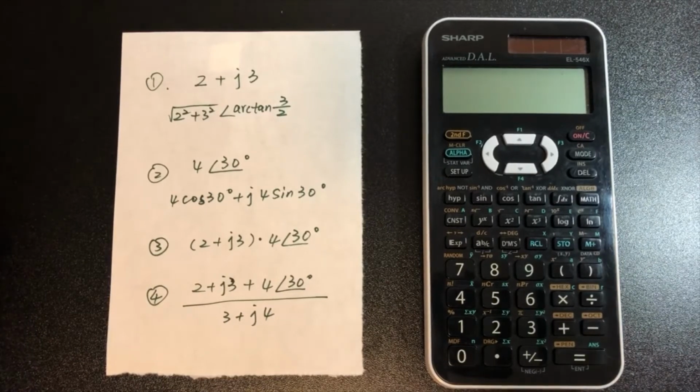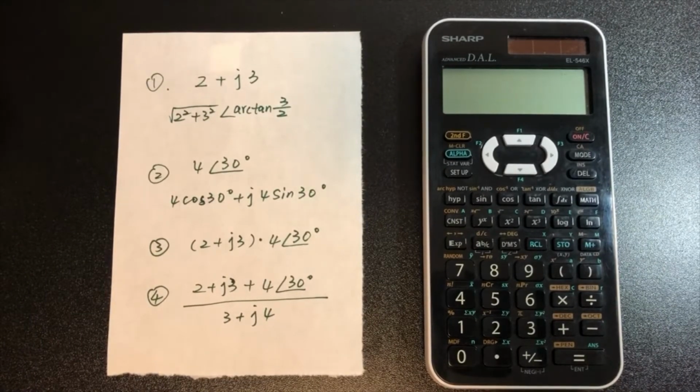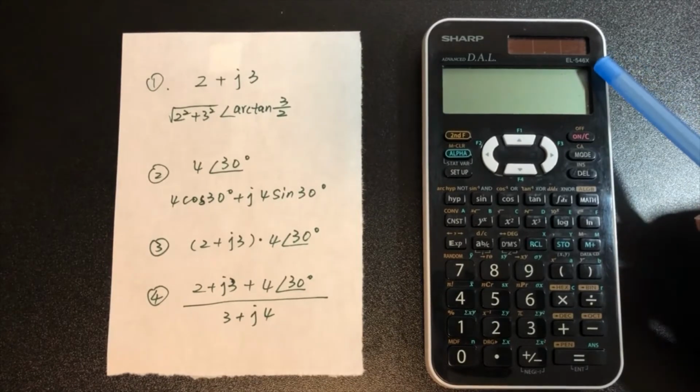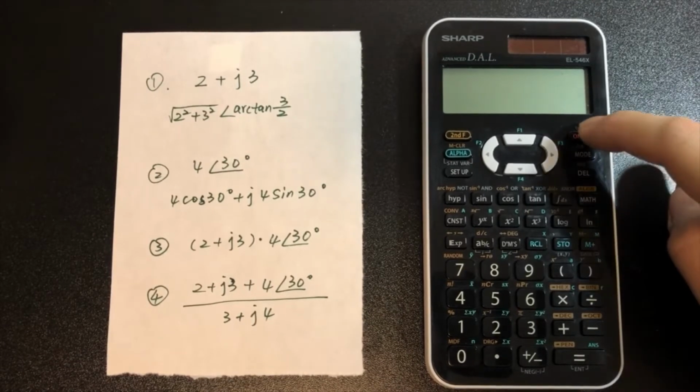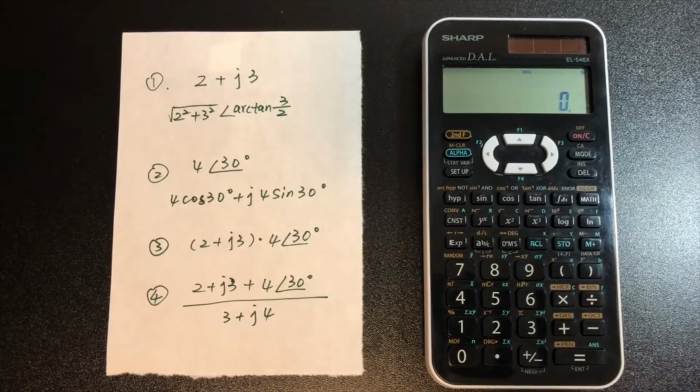Hello everyone. In this video, I want to quickly show you how to use this calculator to do complex algebra. This particular calculator is the Sharp EL-546X model. Okay.